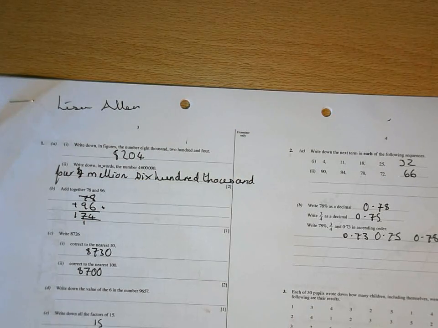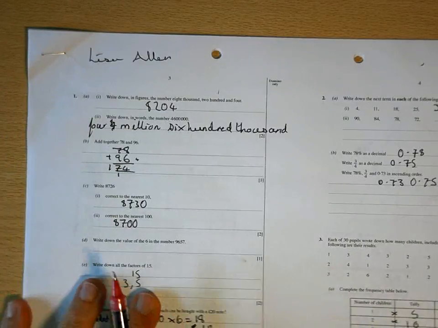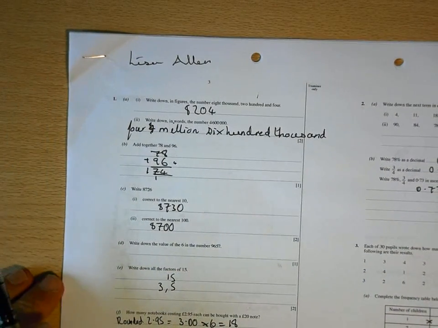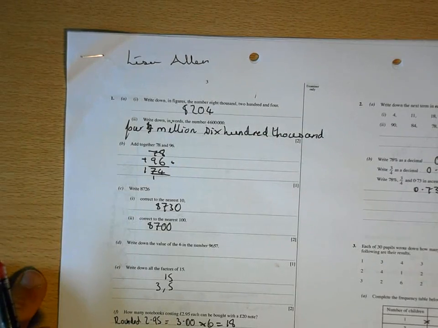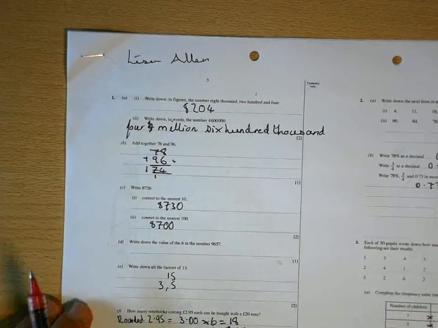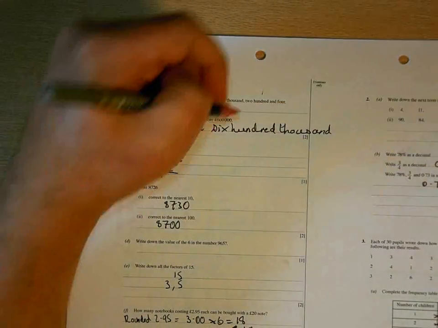Okay, Lisa, so far you have had 40, 61 and 59. So you're still about 10 marks off getting your first C, so let's see how you've got on in this paper.